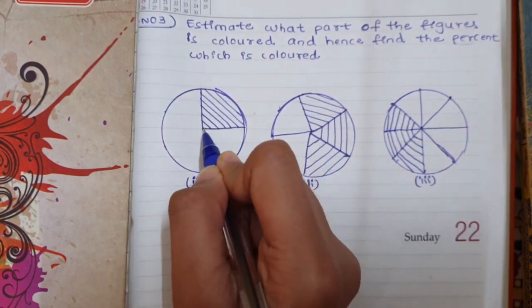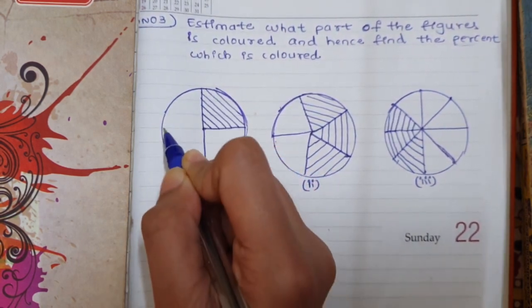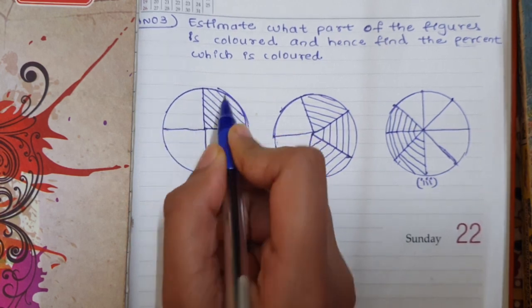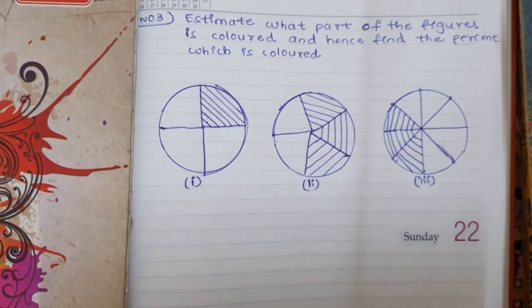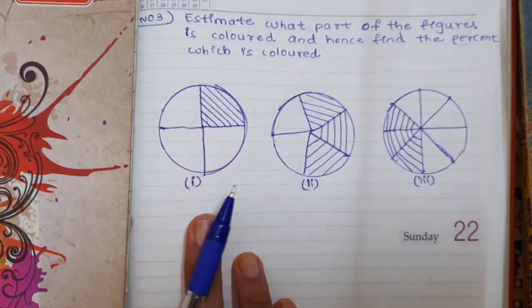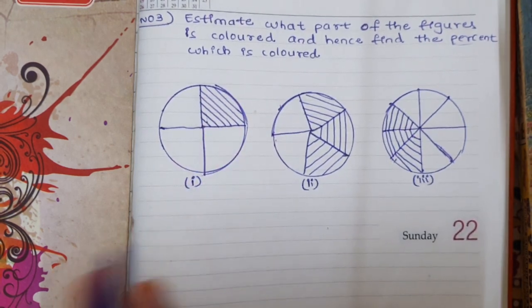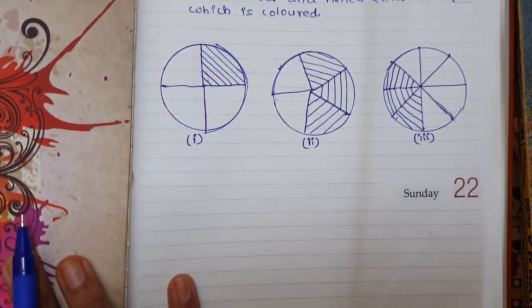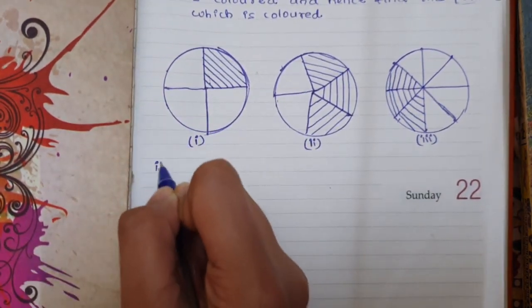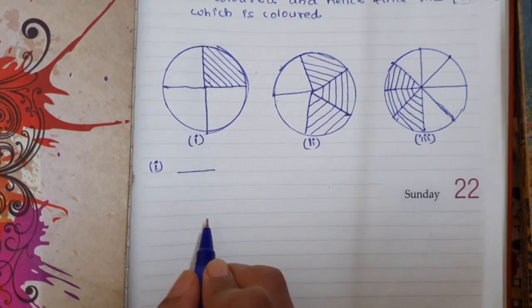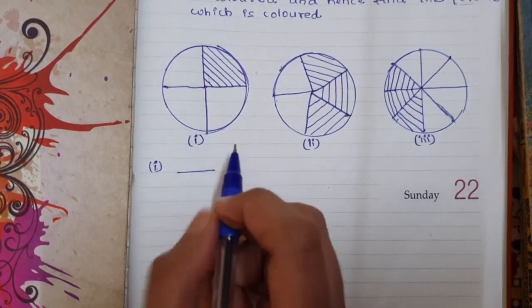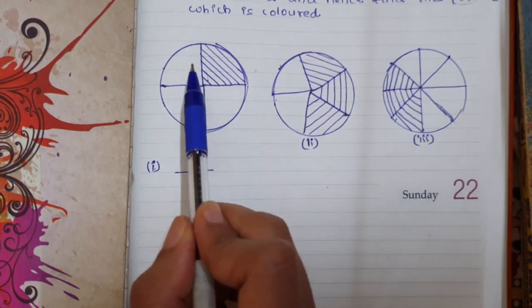If I can divide this circle equally like this by keeping this as a reference, so I have divided this circle with the same length of this. Now I have equally divided the circle into 4 parts. So how can I write the fraction now? In the denominator, what should I write? In the denominator, I have to write the total number of equal parts.